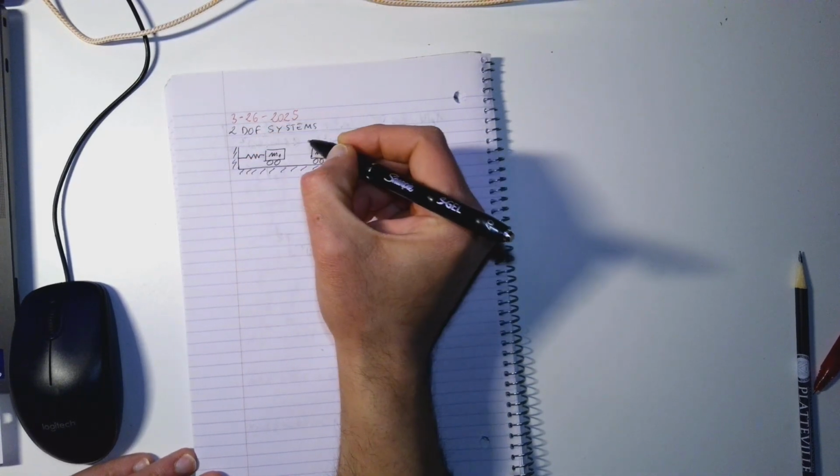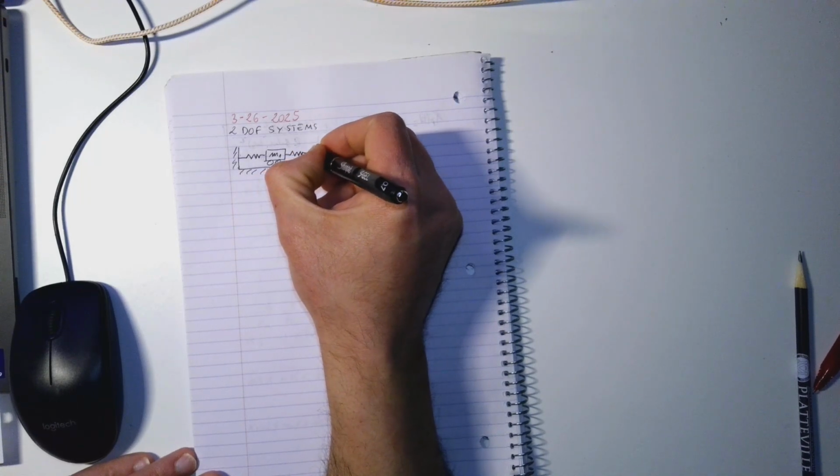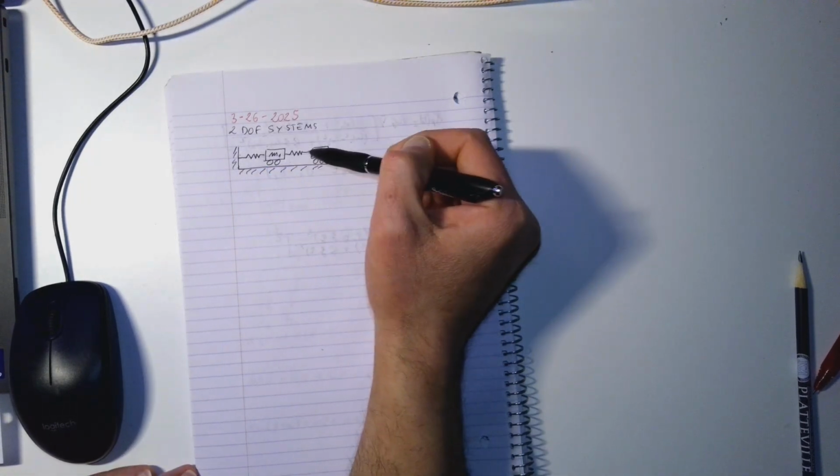We can have one spring between mass 1 and the wall and another spring between mass 1 and mass 2. We can also call them K1 and K2.